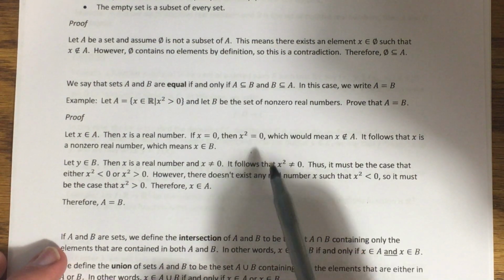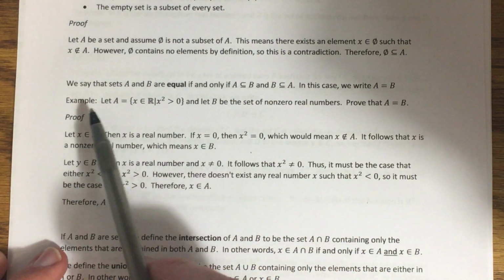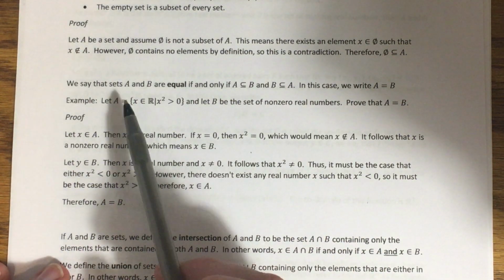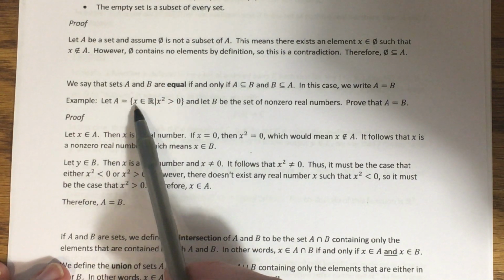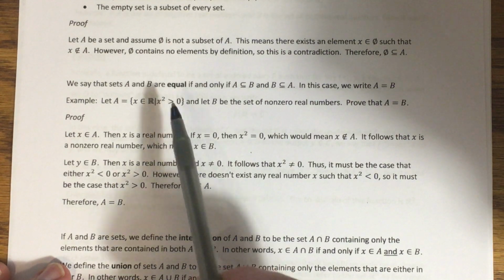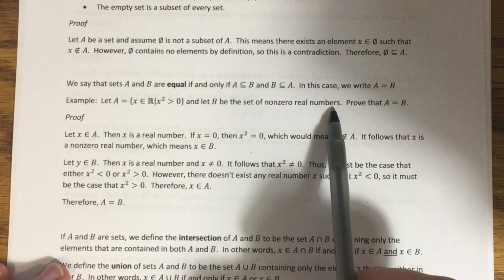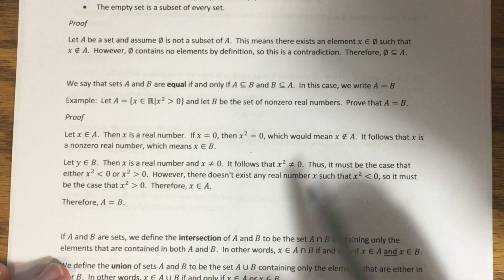We show that one is a subset of the other and the other is a subset of the first. So here's an example where we're using this. Let's let A equal the set of all real numbers x such that x squared is greater than 0. And then let's also let B be the set of all non-zero real numbers. We want to prove that A is equal to B.